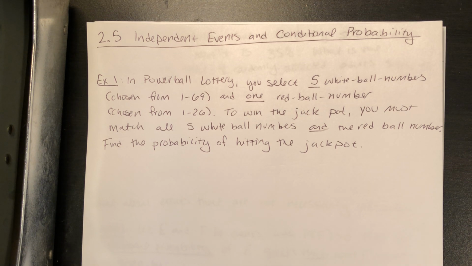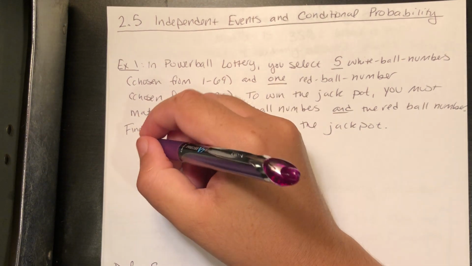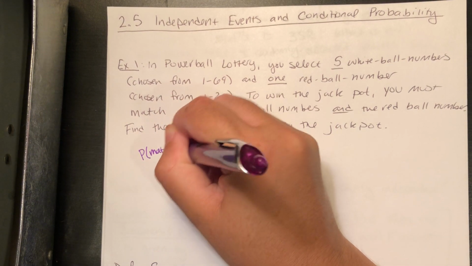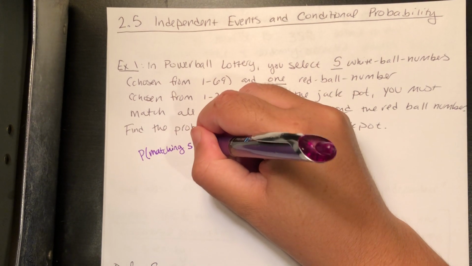All right, so there's 2 things that need to happen here in order to hit the jackpot. You need to select the correct 5 white balls that match the 5 that they pulled out, and then you need to match the 1 red ball. All right, so first let's find the probability of matching the white balls, all 5 of them.